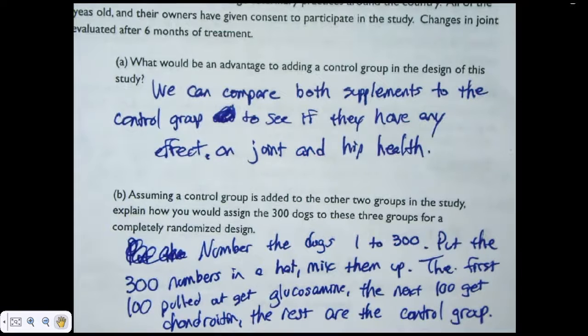Perfect. Alright, what would be an advantage to having a control group? So if you just look at the two supplements, it's possible that neither one of them do anything at all. And if you just compare them to each other, you can't really tell that. So you need a control group to see if either one of them is effective. So that you're comparing to doing nothing. So you can tell if they're useful in any way.